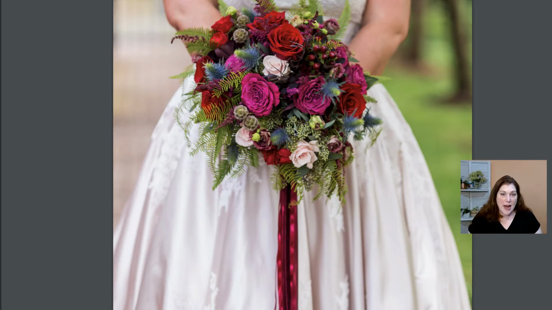As a hand-tied, you're going to look at, okay, what are the flowers that I need? Generally, you're going to have focal flowers. Those are going to be your larger flowers. You're going to have some secondary flowers. And I hate to say secondary, but it's mostly because they are accents to the focal flowers. And sometimes those accents, though, can be more expensive than the focal flower itself.